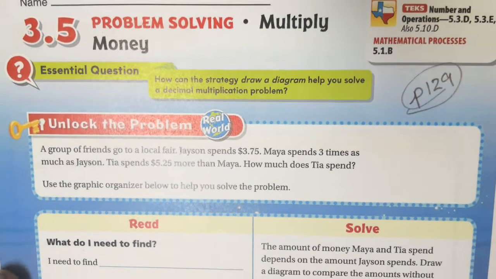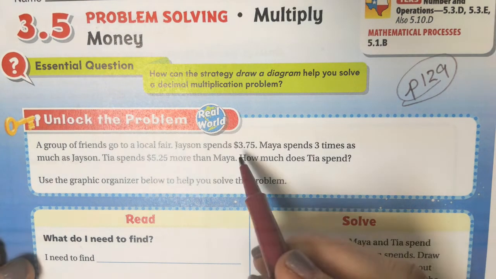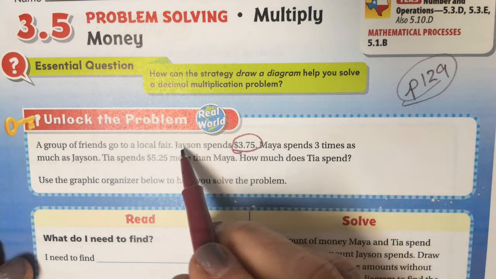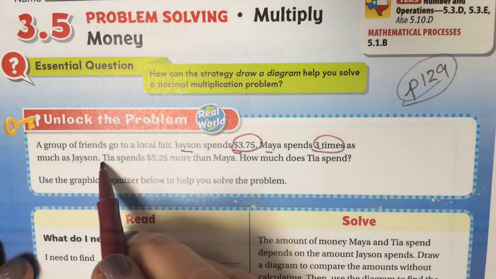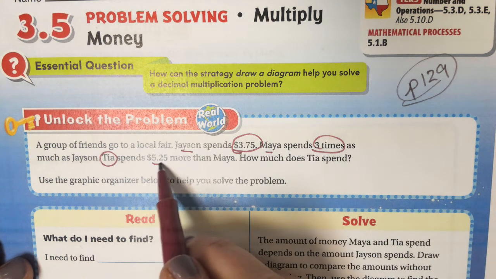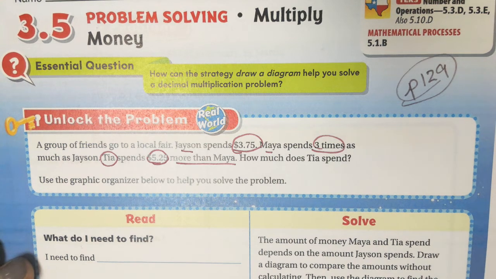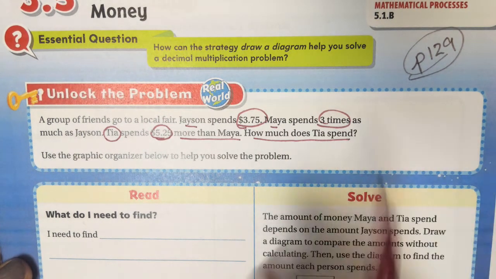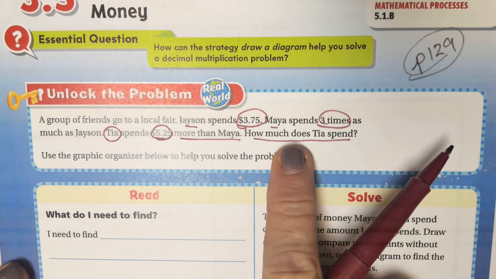So here we go. We have a group of friends at a local fair. Jason's going to spend $3.75. Maya is going to spend 3 times as much as Jason, and Tia is going to spend $5.25 more than Maya. Okay, what is it that I need to find, guys? Need to multiply. Now, wait a minute. What is it I need to find? How much did Tia spend?